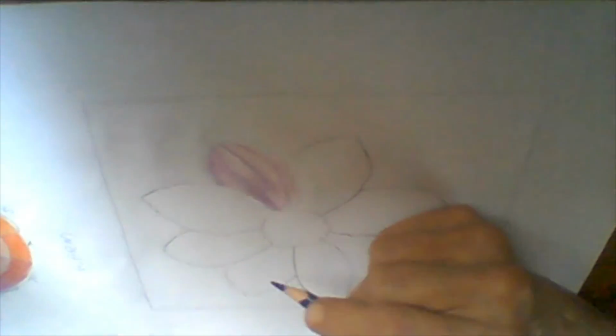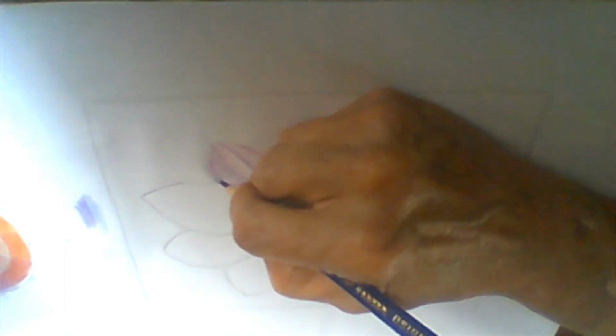Now I'm going to use the blue purple. You can see on this side the bluish. Okay, let me put it next to each other. There's the purple, and that's the bluish purple. Now the bluish purple is mostly around here. And I'm just layering it on top of the purple and spreading it out a little bit.